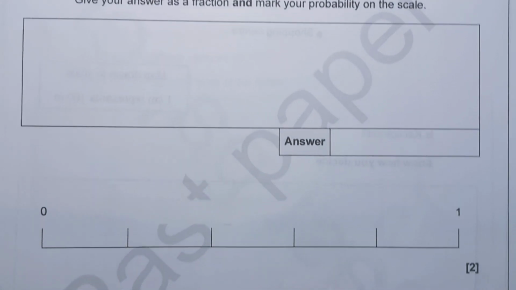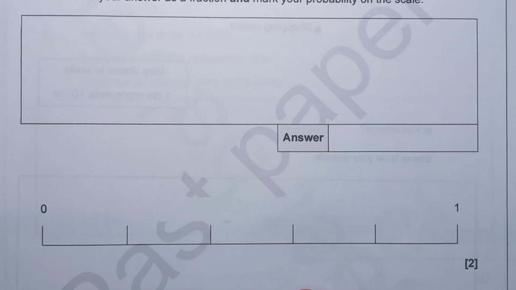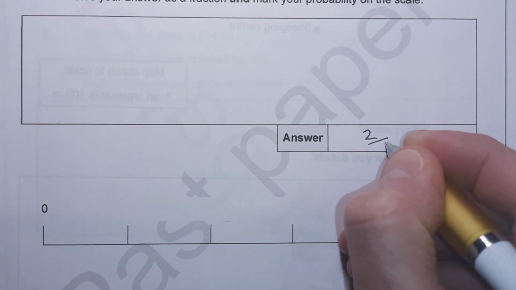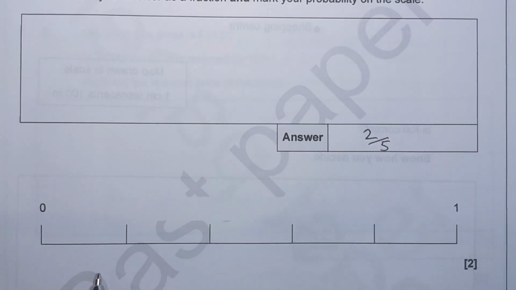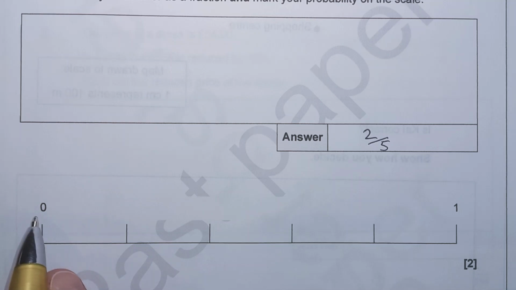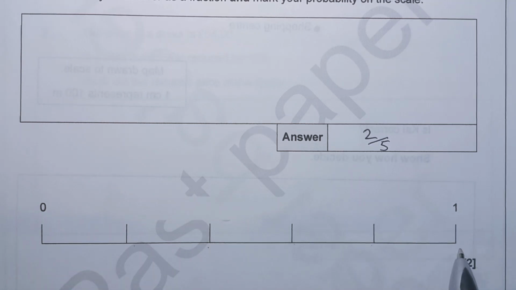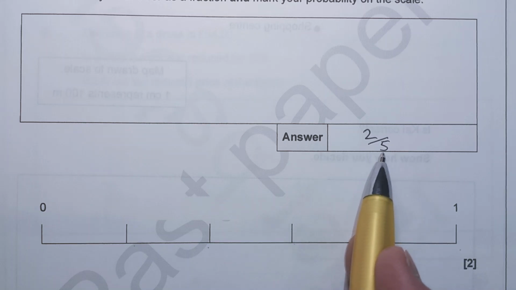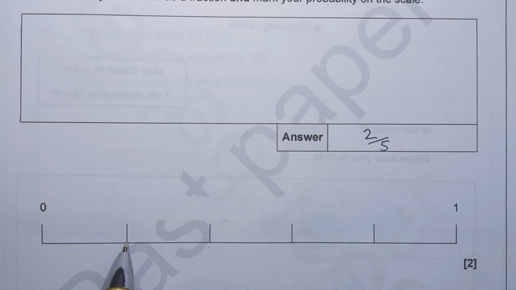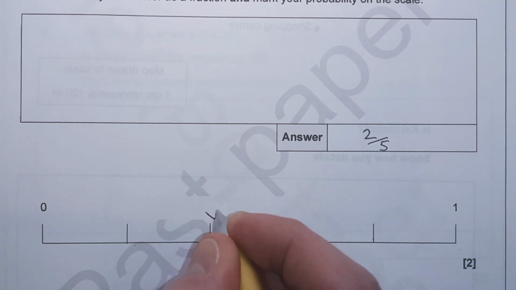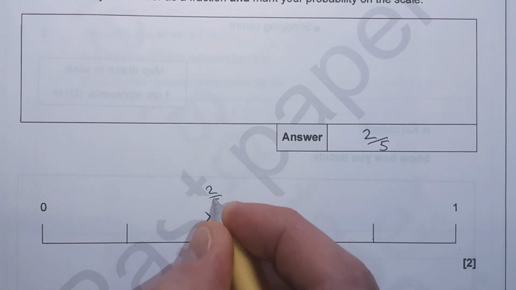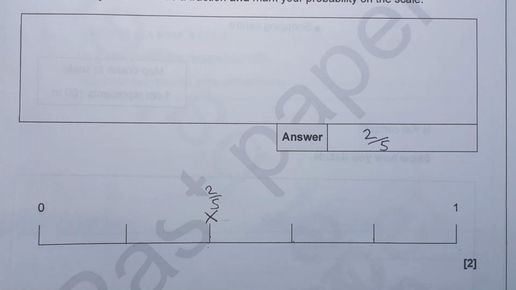So, well, let's put our answer in the box first of all. So this is our 2/5. We want to mark it on the scale. Well, if we look at this probability scale here, we've got 0, we've got 1, and we've got 1, 2, 3, 4, 5 sections, which ties up with this being in fifths. So this would be 1/5, 2/5, 3/5, 4/5, and 5/5, or 1. So 2/5 is going to be here, so I'll mark it with a cross and I'll write 2/5 on there.